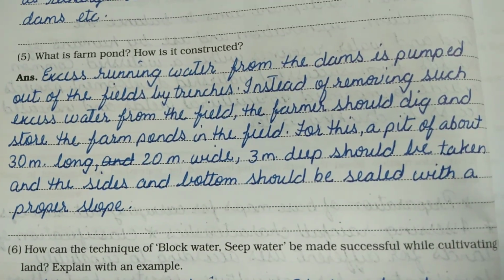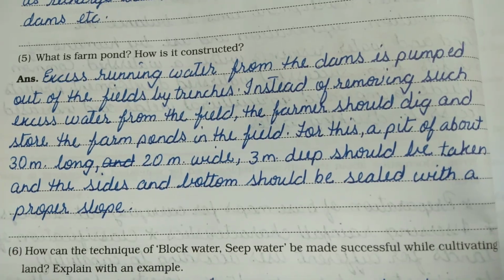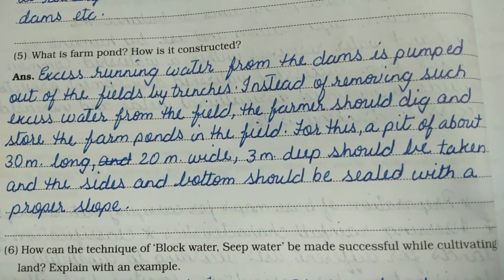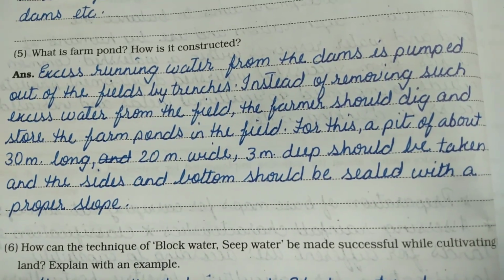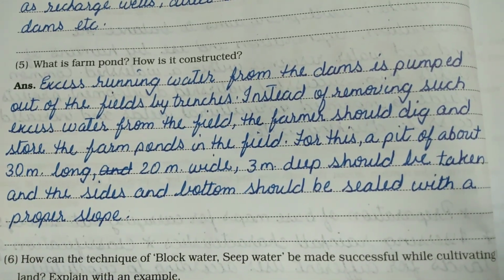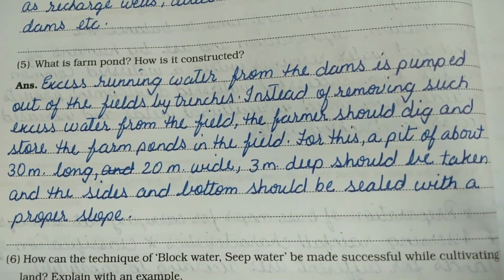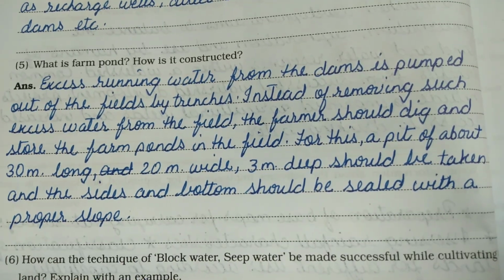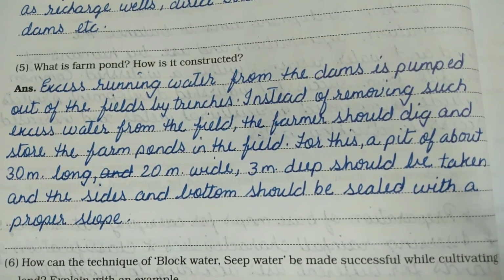For this, a pit of about 30 meters long, 20 meters wide, 3 meters deep should be dug and the sides and bottom should be sealed with proper slope.